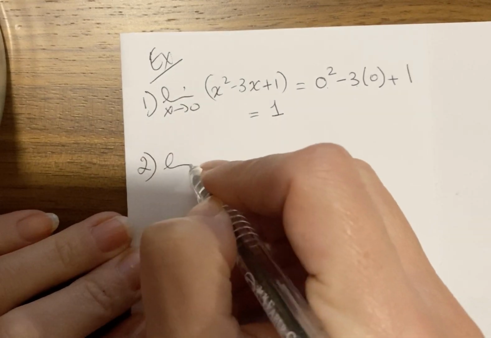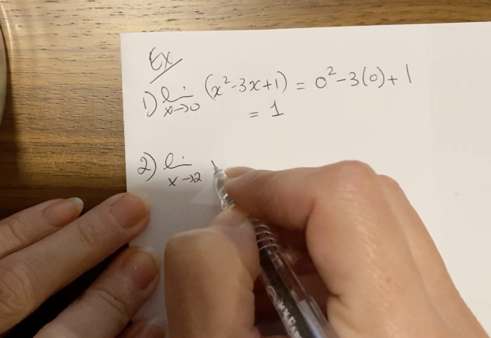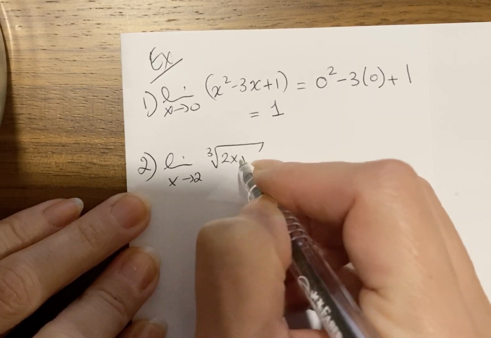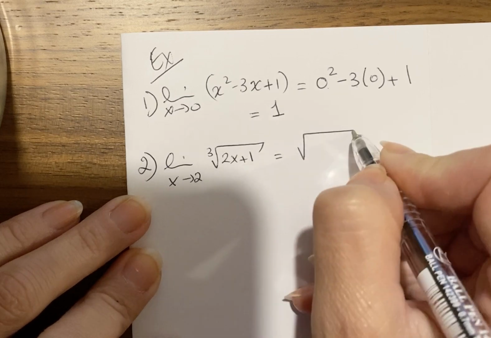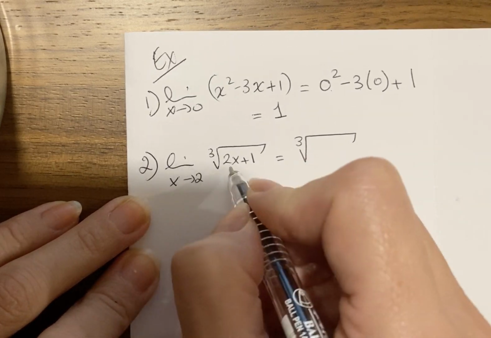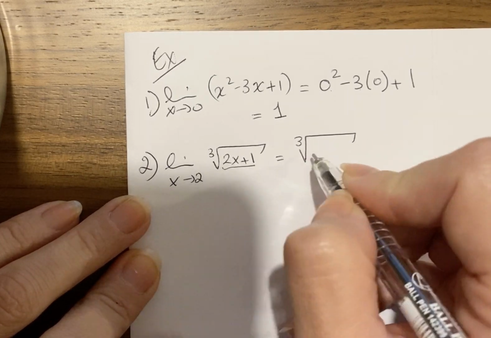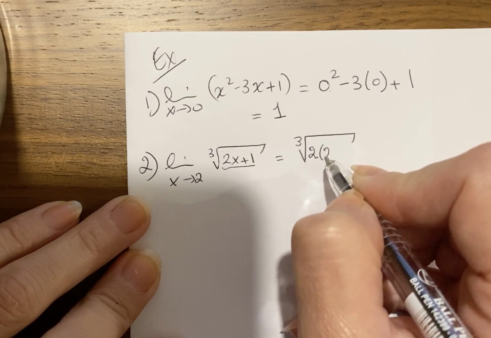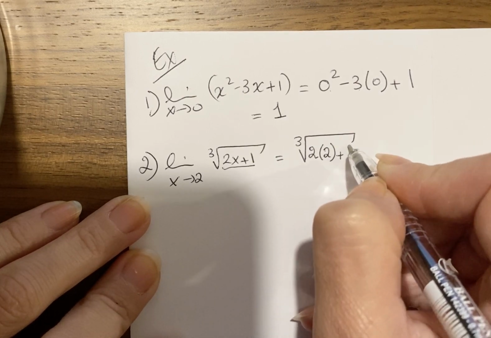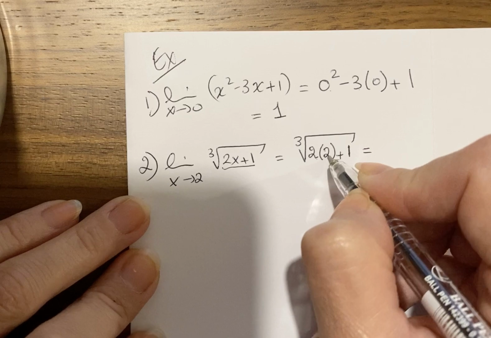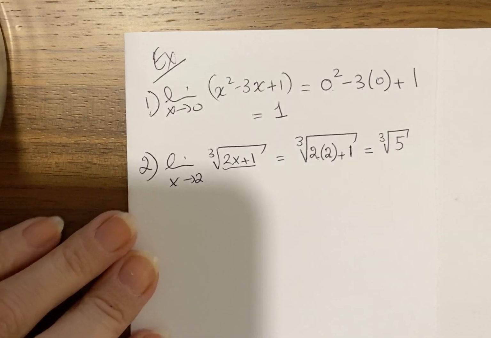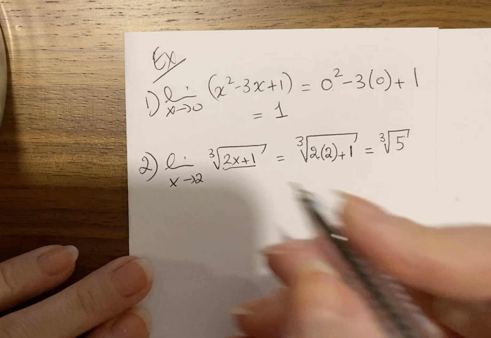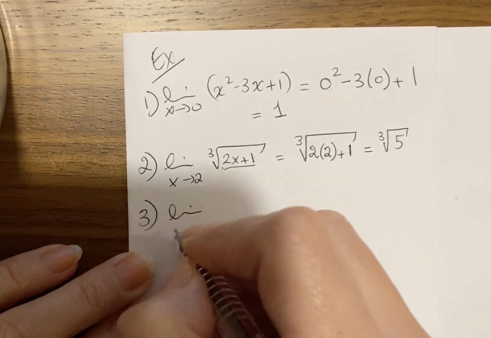Similarly, limit as x approaches 2 of cube root of 2x plus 1. This is equal to cube root of the limit of the inside. What's the limit of 2x plus 1? It's 2 times the limit of x, which is 2, plus the limit of 1, which is 1. 2 times 2, 4, plus 1, 5. So the answer is cube root of 5. So some examples are very simple and very straightforward.